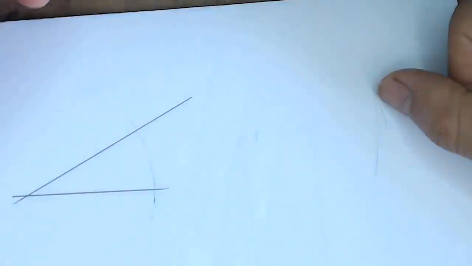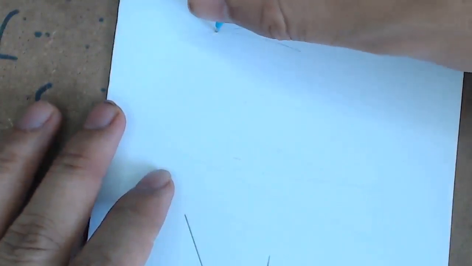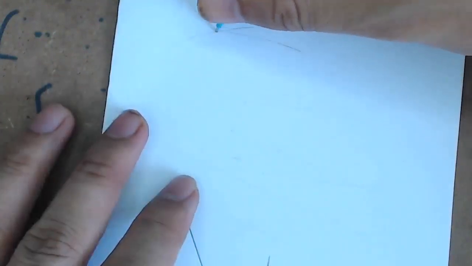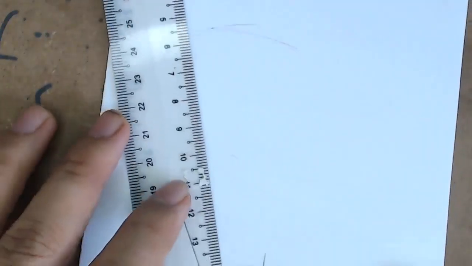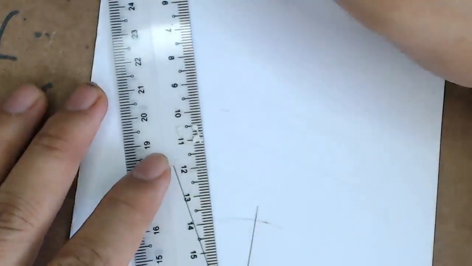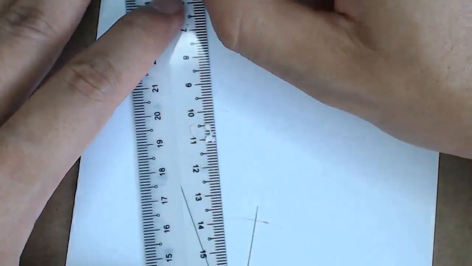So you see, now we have the intersection of two arcs. I suggest you darken the dot where they intersect, so you will have a better view when you come to construct a straight line like this.